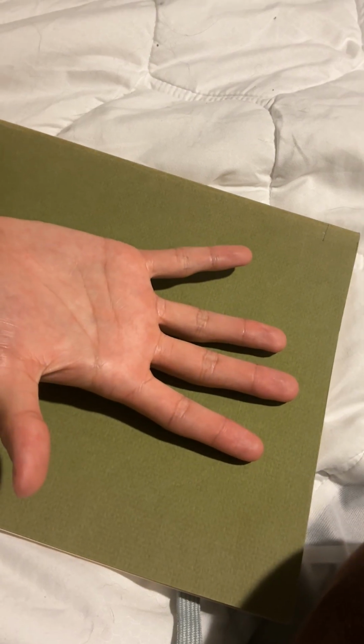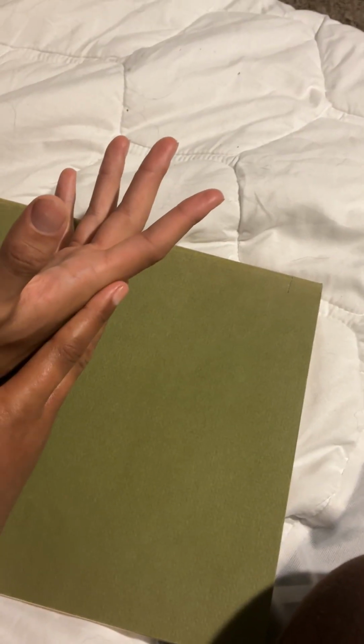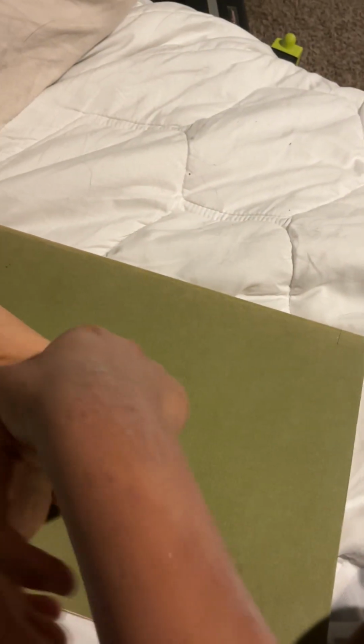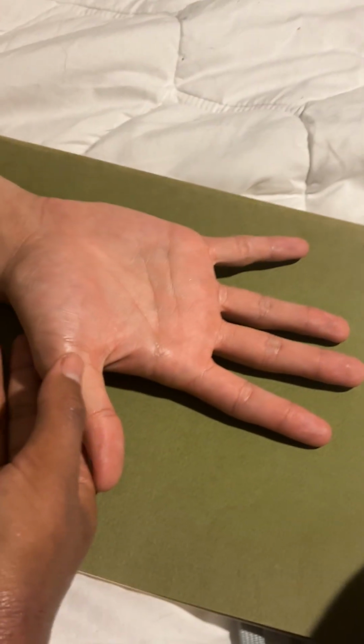For flexion, it is about 80 degrees, whereas extension will be about 70. This is looking more like 90. Very flexible wrist. But the average is usually about 70. The radial deviation is about 20.